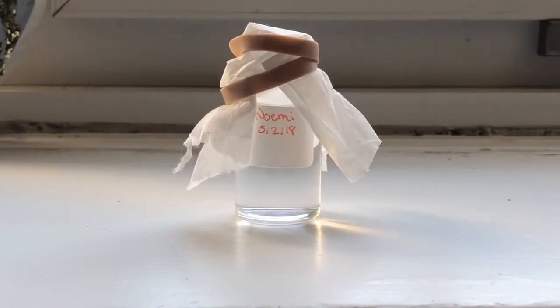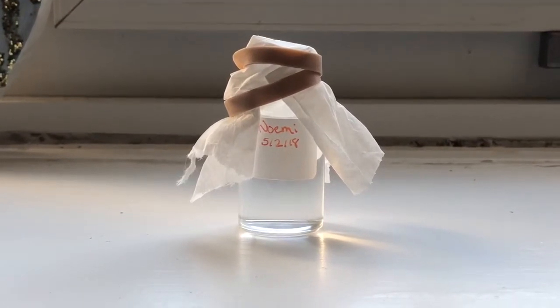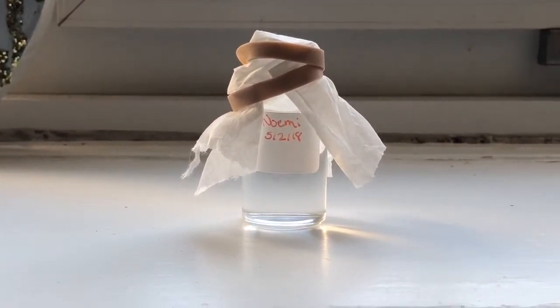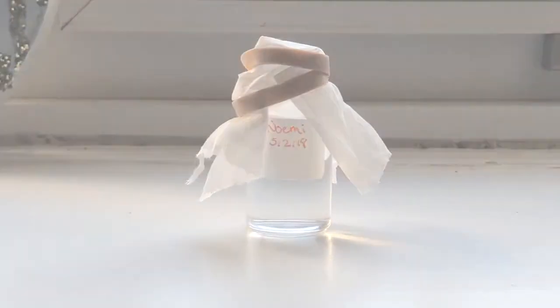There are probably no crystals yet because not enough water has evaporated and the concentration of the alum is not high enough to cause it to precipitate from the solution.